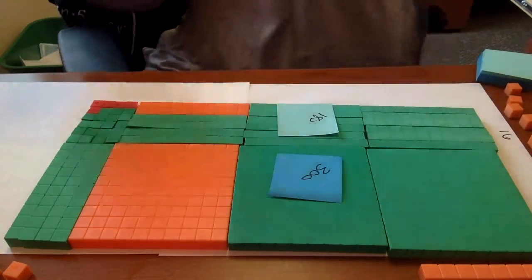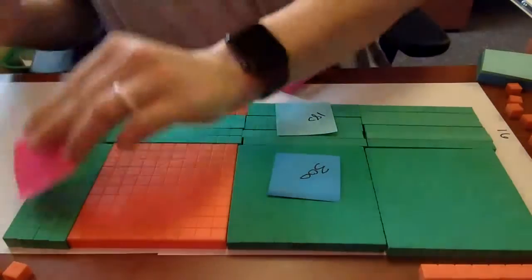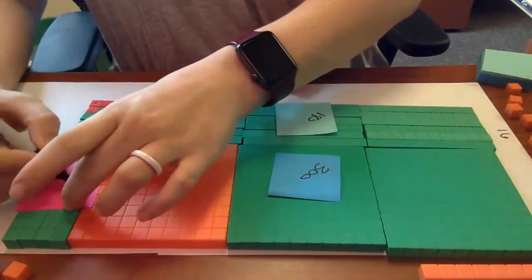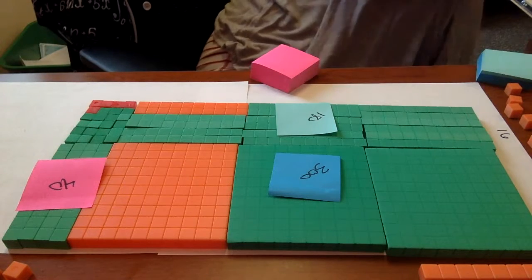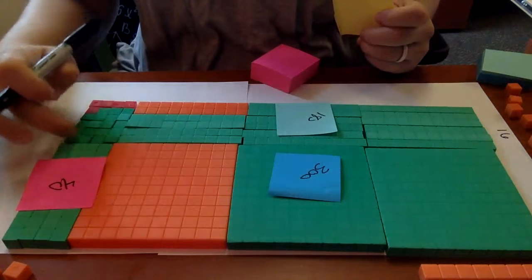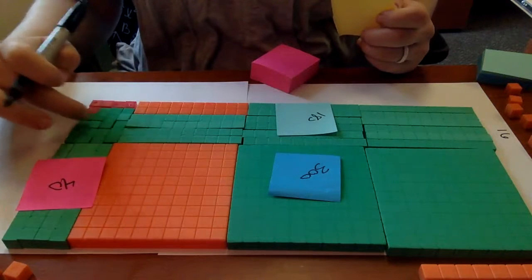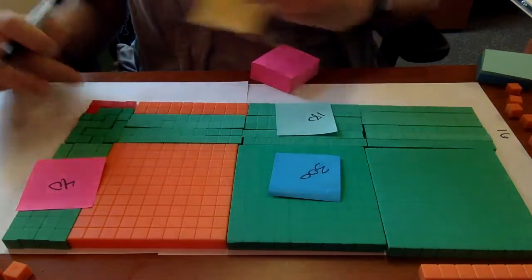And then this group of 10s, 10, 20, 30, 40. That wasn't so bad. And then our last little set of units there, I have 1, 2, 3, 4, 5, 6, 7, 8, 9, 10, 11, 12, 13, 14, 15, 16, 17, 18, 19, 20, 21, 22, 23, 24.